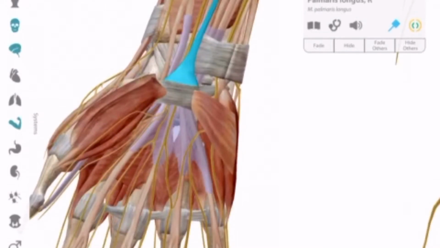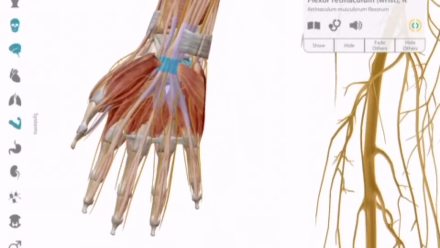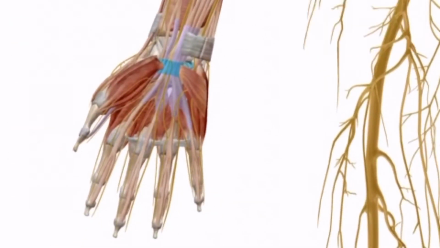I'm just going to fade these structures so that you can see how the nerve continues. And I'm going to zoom out a little bit, so that if you really pay attention, you can see that that nerve coming down from up here underneath the carpal tunnel splits in to supply the thumb, splits to supply the index finger, supplies the middle finger, and supplies just the one half of the ring finger.